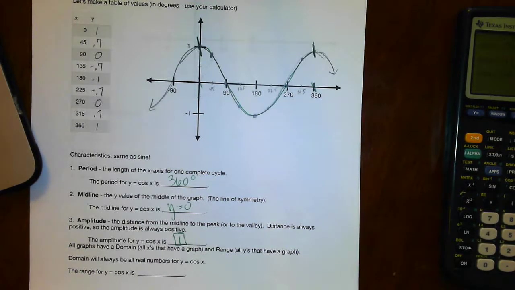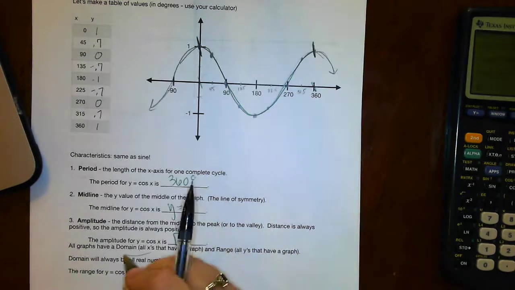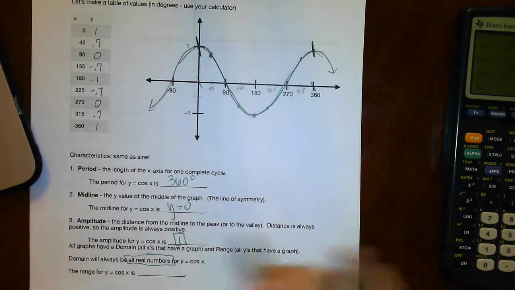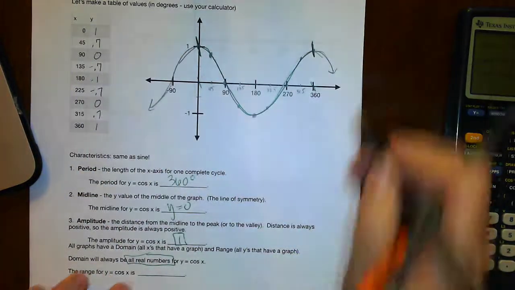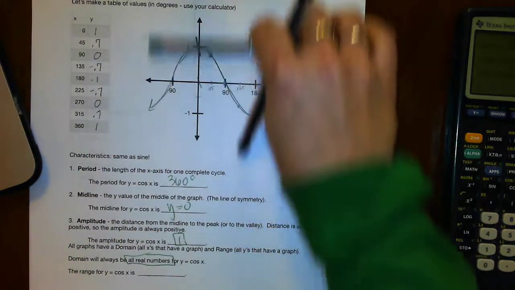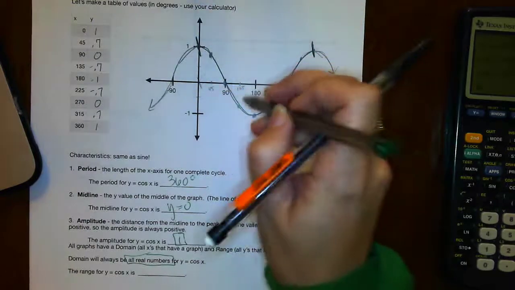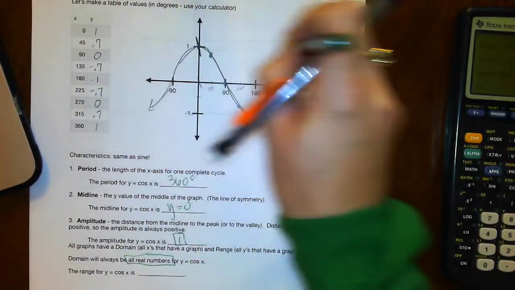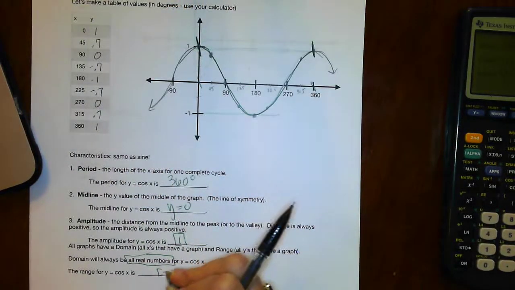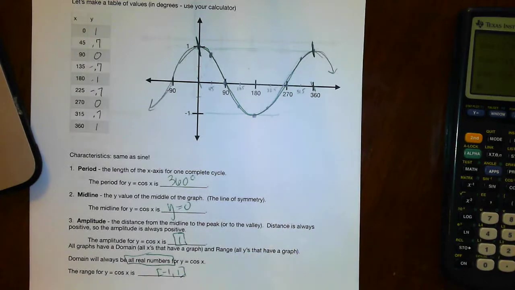All graphs have a domain and range, just like before. Domain is still all real numbers. That's left and right. It keeps going left and right forever. It does not go up and down forever, though. It is bounded from -1 to 1. But we will see some changes here as we put in vertical shifts.